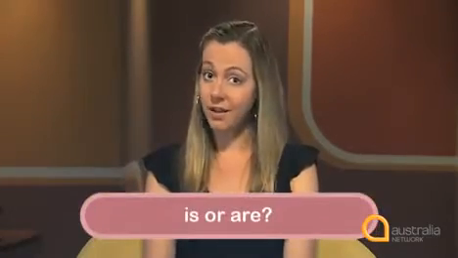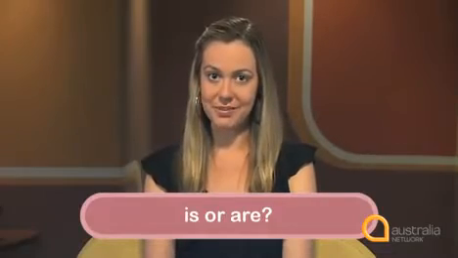What form of the verb to be, is or are, is used in the next examples?